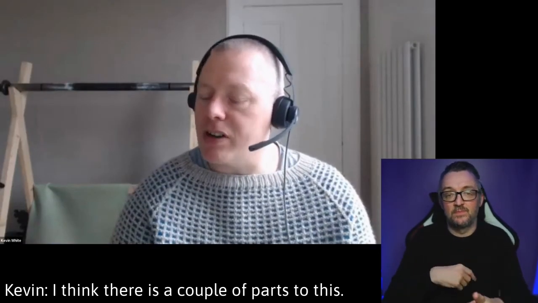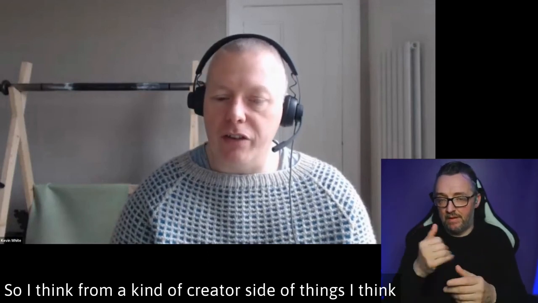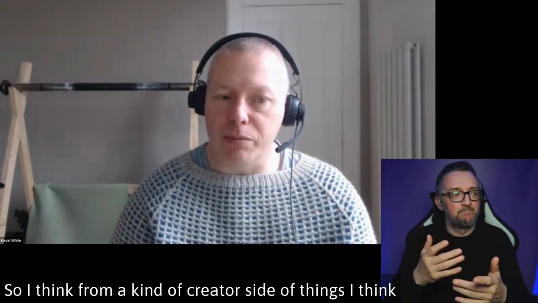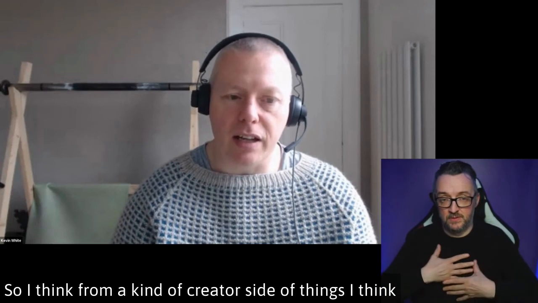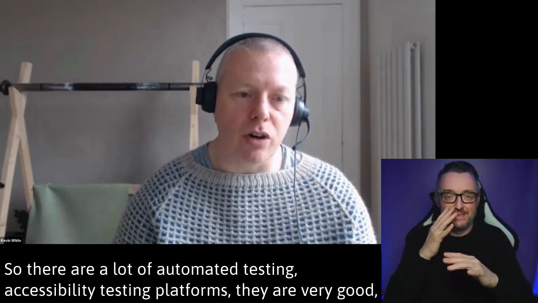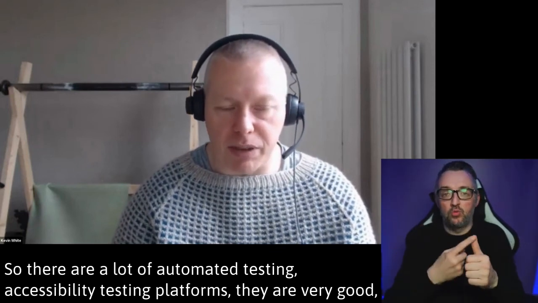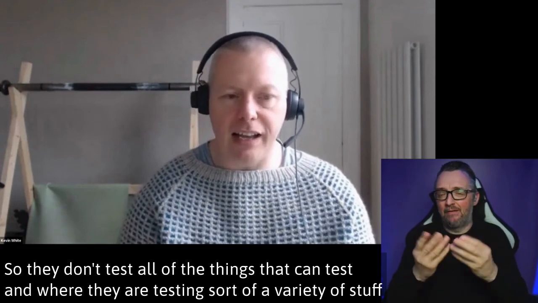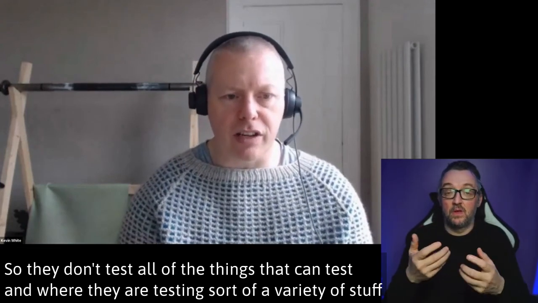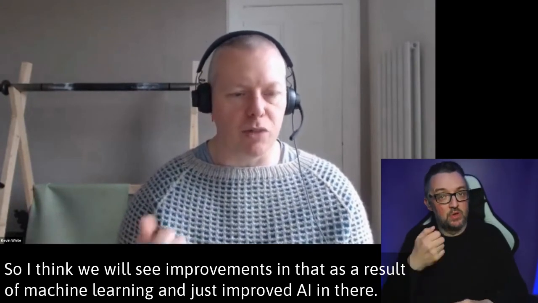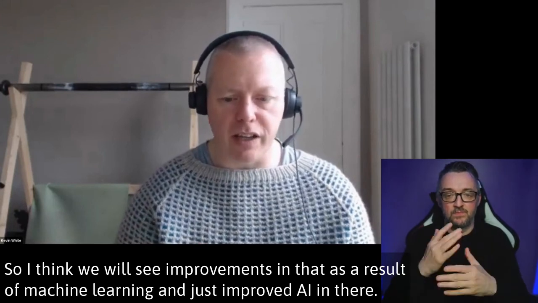So I think there's a couple of parts to this. From a creator side of things, I think improved AI will improve our ability to test at scale. There are a lot of automated accessibility testing platforms. They're very good, but they're not comprehensive. They don't test all of the things that you can test. And where they are testing a variety of stuff, they might have some gaps. So I think we'll see improvements in that as a result of machine learning and just improved AI.